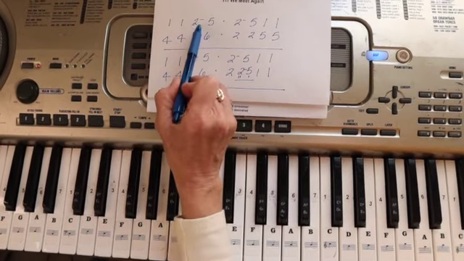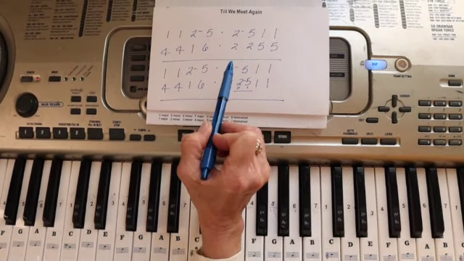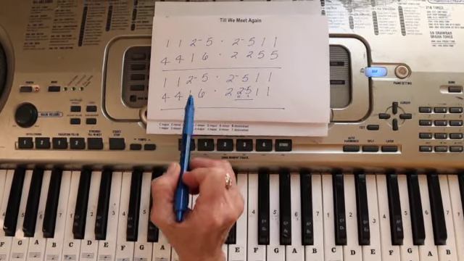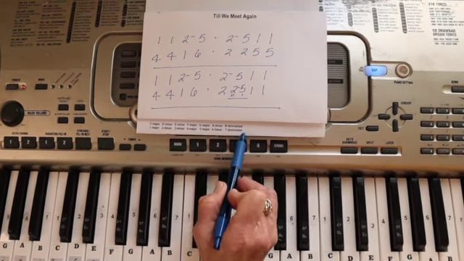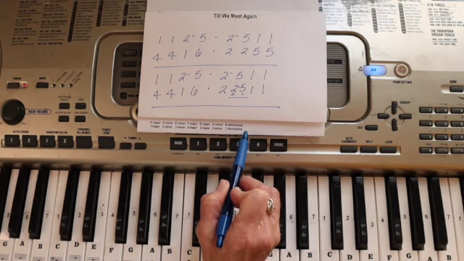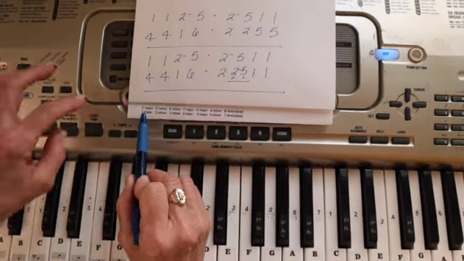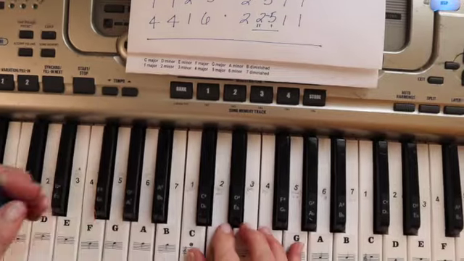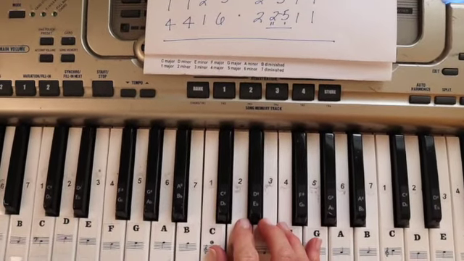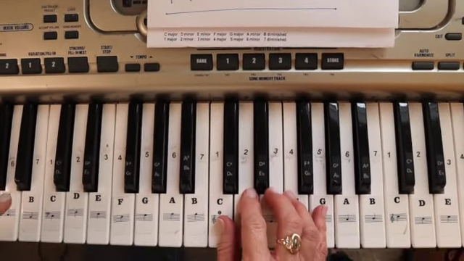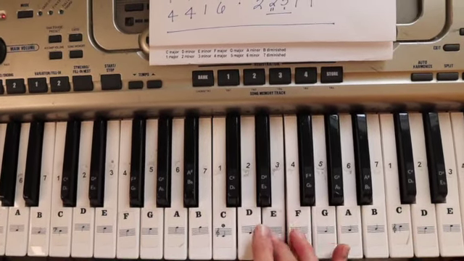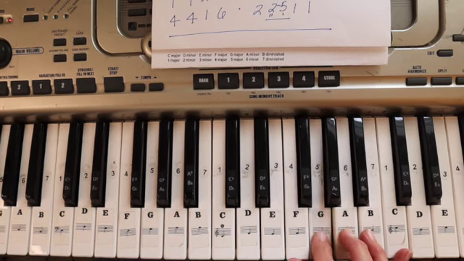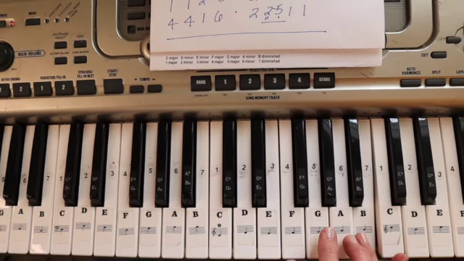So the dash means that the chord is minor. If there's not a dash, it's major. This list, which is in your handout in the link below, says that if you're only playing the notes in the scale, so the C is an example, but this is applicable in every major scale, so 1, 2, 3, 4, 5, 6, 7.